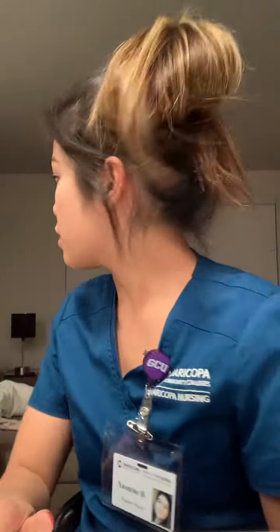For vastus lateralis muscles and for ventrogluteal muscles, the max amount is 2 mLs. So for these muscles, you do have to make sure that you use the Z-Track method, as well as aspirating when you use the intramuscular injections. So I will be showing you where these muscles are.